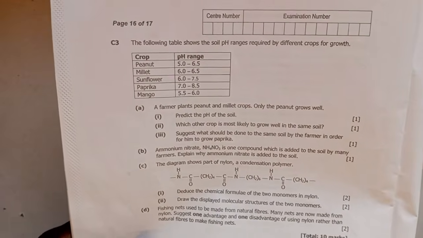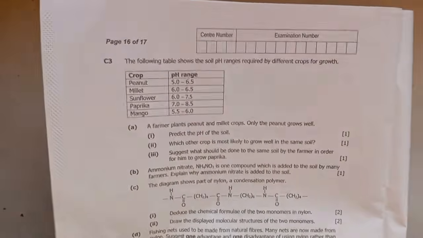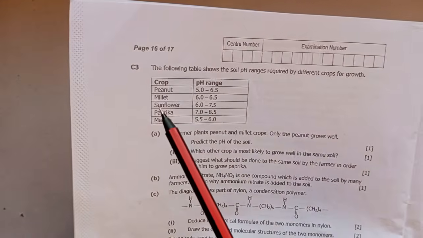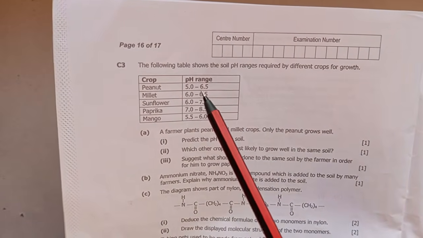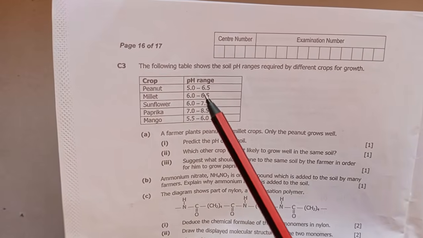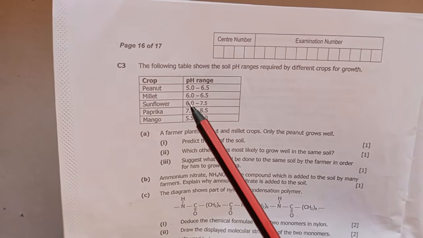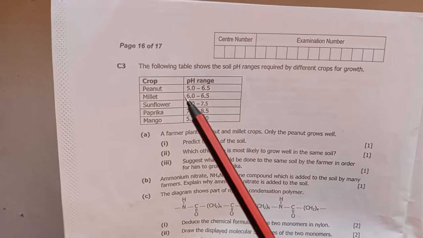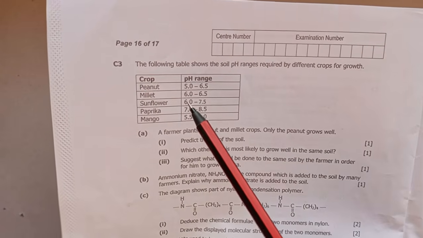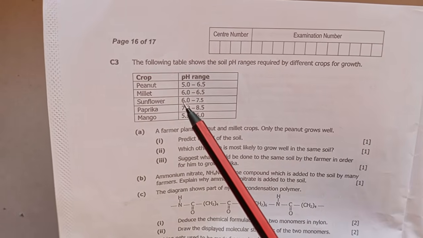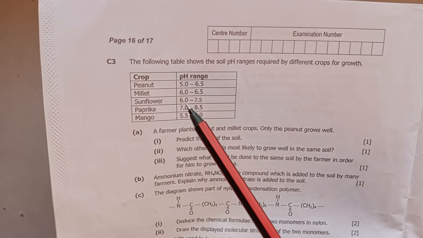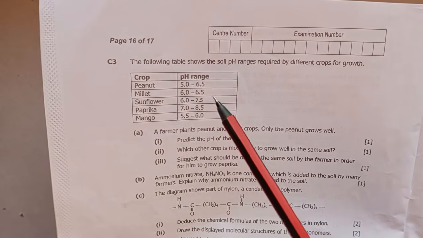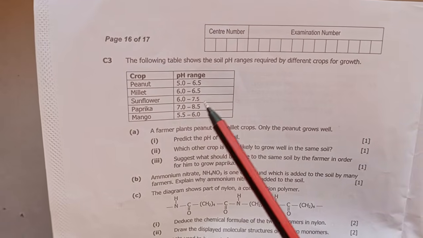Okay, so having said that, we can now tell that peanut grows in a pH range of 5 to 6.5. What this means is that it grows well in acidic conditions. Millet as well grows well in acidic conditions, and then we have sunflower, which grows well from acidic to alkaline conditions.